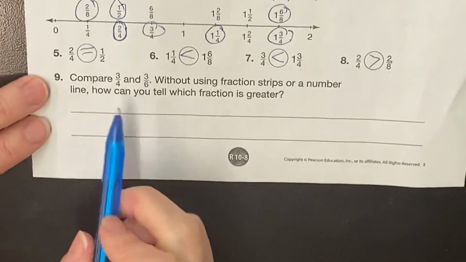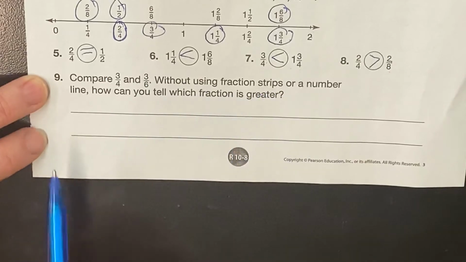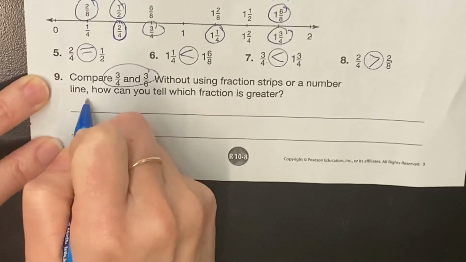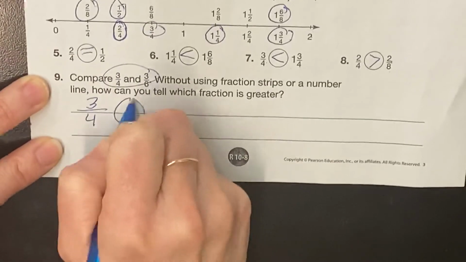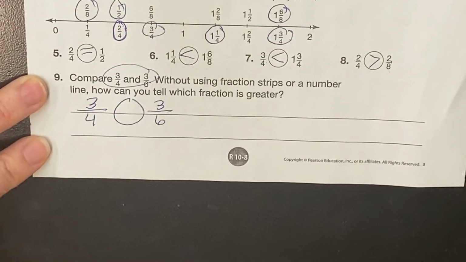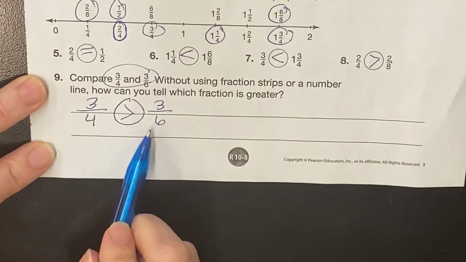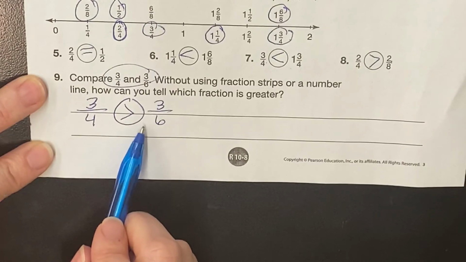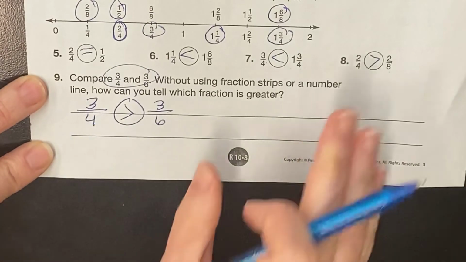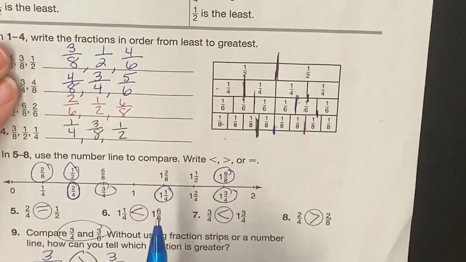Okay, number 9. Compare 3/4 and 3/6 without using fraction strips or a number line. How can you tell which fraction is greater? Okay, the first thing I notice about these fractions is that they have the same numerator. And remember, if the numerators are the same, the smallest denominator wins the game. So 3/4 is greater than 3/6 because fourths are larger than sixths. If you look up here, fourth pieces are larger than sixth pieces.